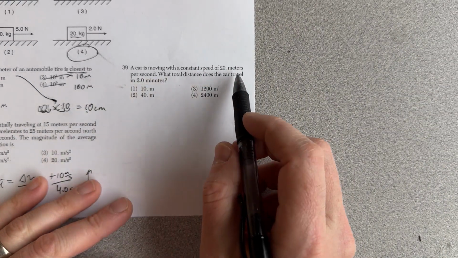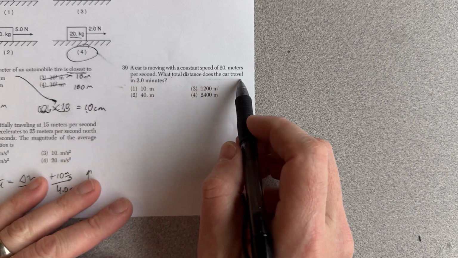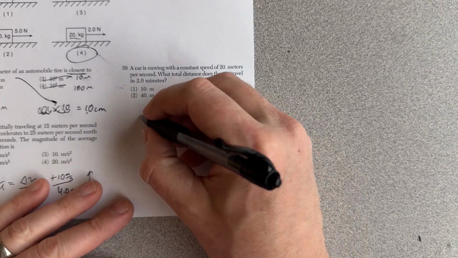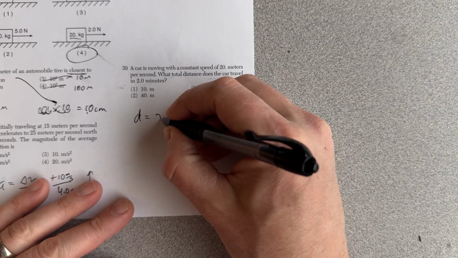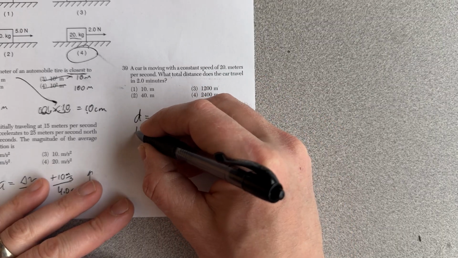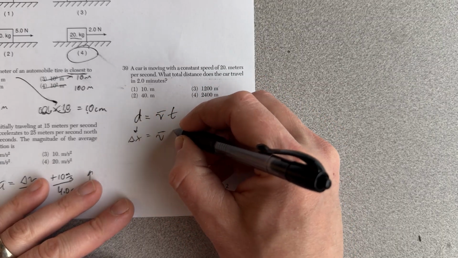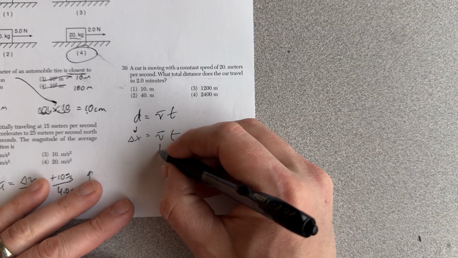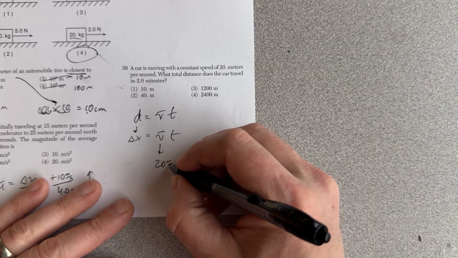All right, a car moving at a constant speed of 20 meters per second. What's the total distance the car travels in 2 minutes? It's just about distance equals average velocity times time, or I guess we usually say delta x equals average velocity times time. Since it's constant, you use 20 meters per second.